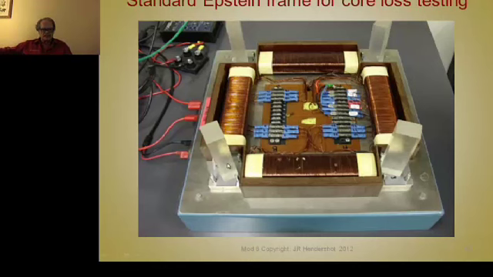Then you cut these samples, and these coils have a very narrow slit in them, so you take one of those lamination strips and you put it through the coil, and I see this frame even has a pin there to get them all lined up.